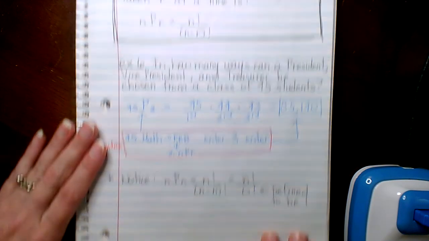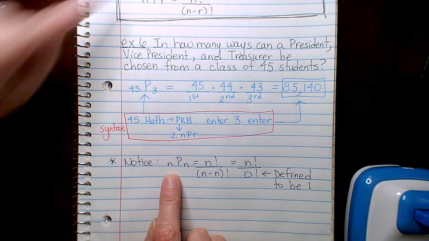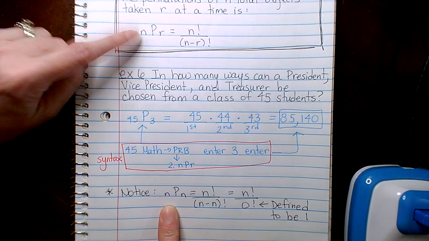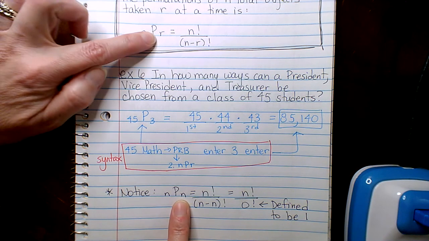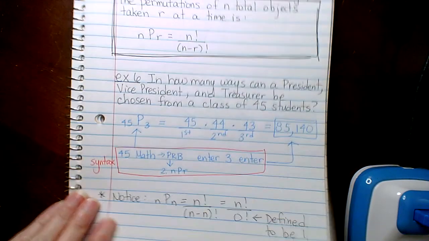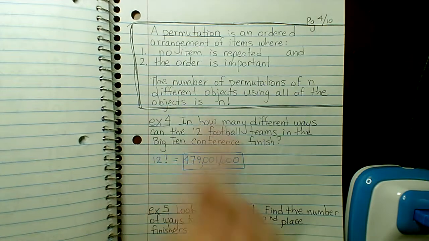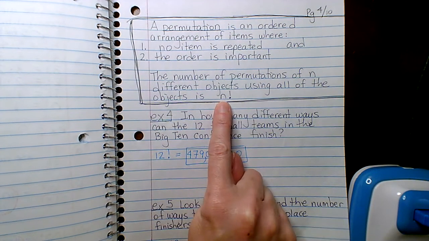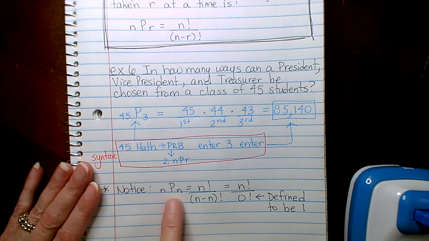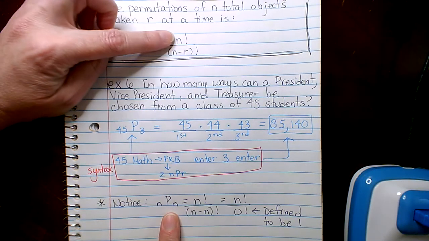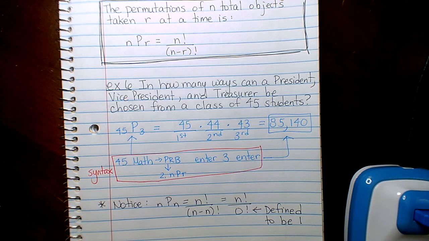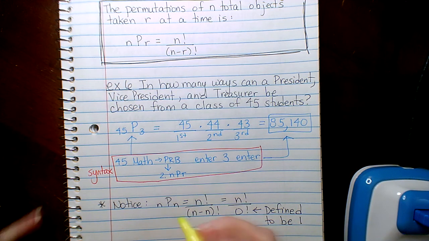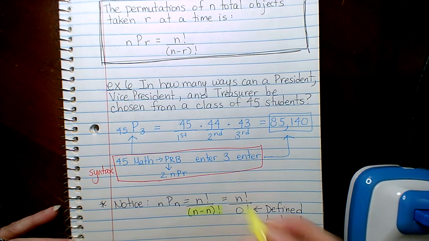Okay, so let's notice something here. In this formula, this nPr formula, if we take n total things and we use all n of them, we said that over here, if you use all n of them, it's just going to be n factorial. So nPn, if I use this formula, I get n factorial over n minus n factorial. Look at that. We got that 0 factorial right there. So you see that?